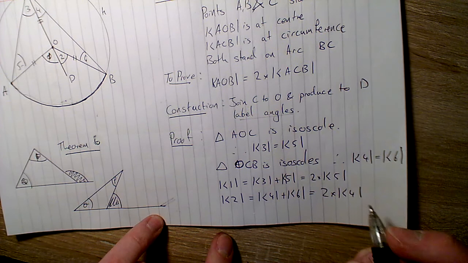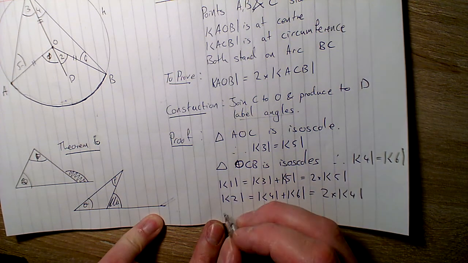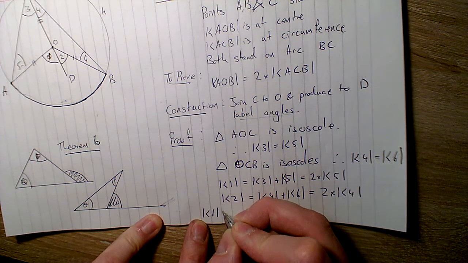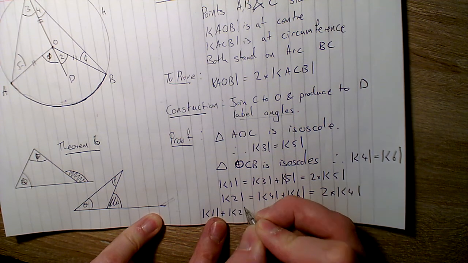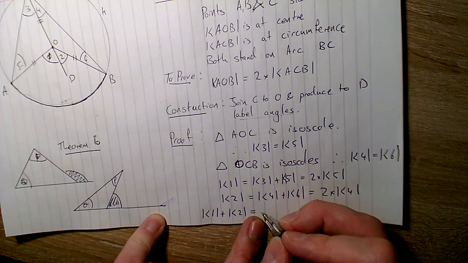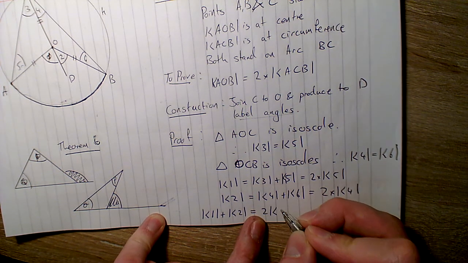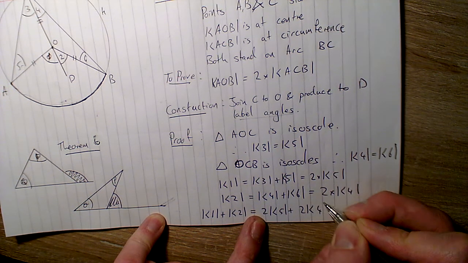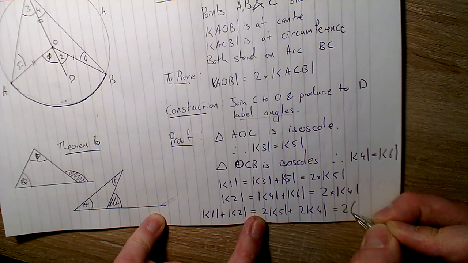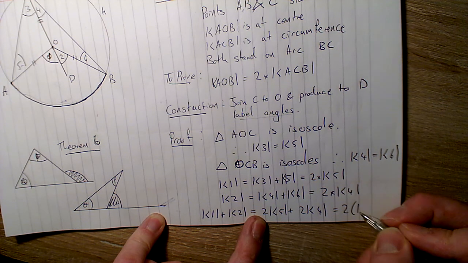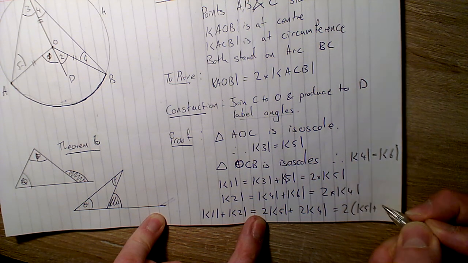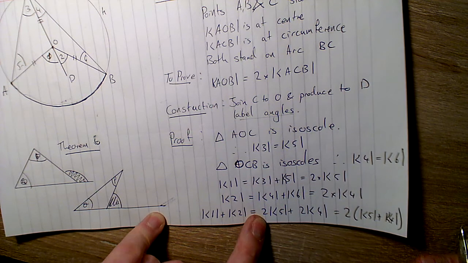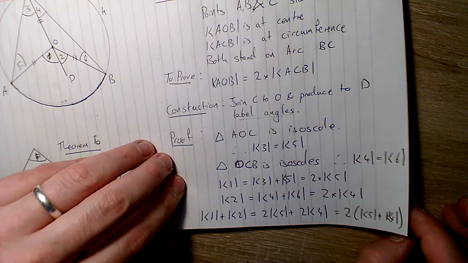So, when I finish this off here, 1 plus 2 together, the size of the angle 1 plus the angle 2 is equal to 2 times the size of 5 plus 2 times the size of 4. Well, that's 2 times the size of 5 plus 4 together. And that's really what we were trying to show.